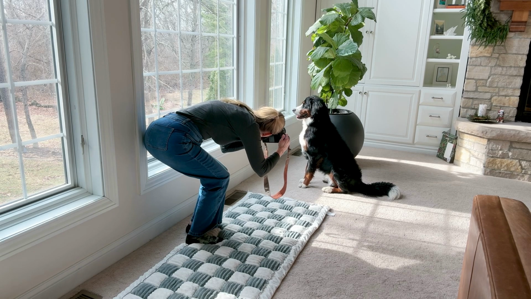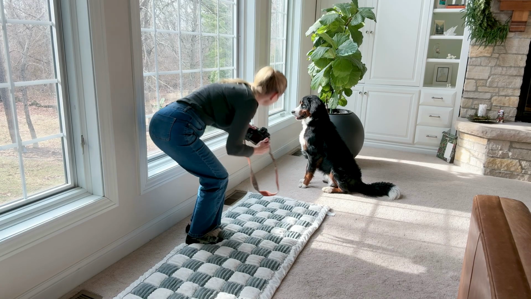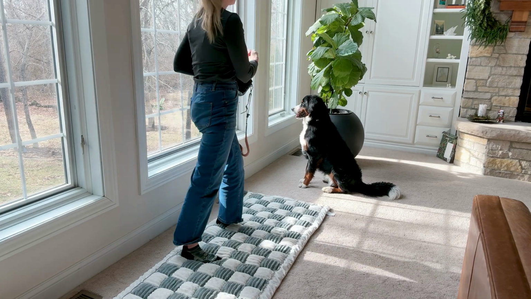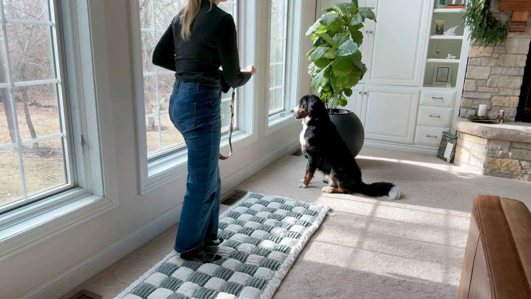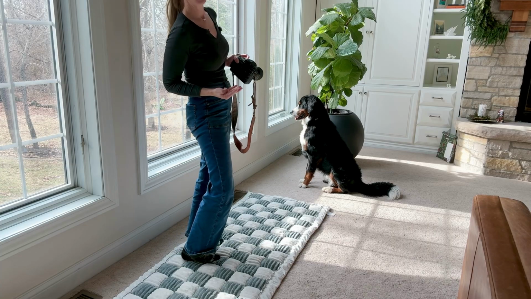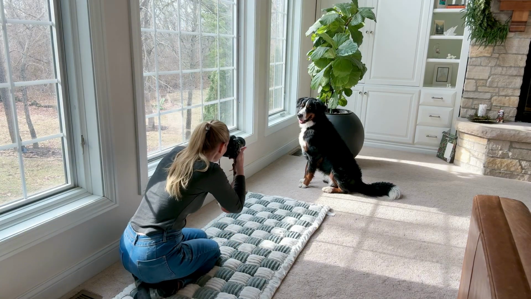Who's a good boy? I love when a subject is looking out the side window with the light hitting their face, but the light isn't shining directly into my camera. I can capture some really nice light that way.